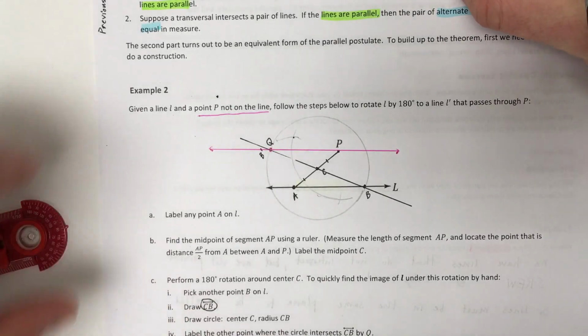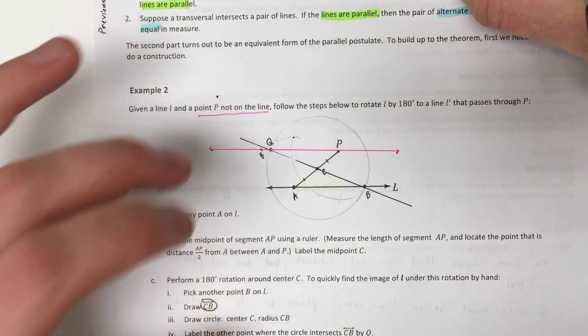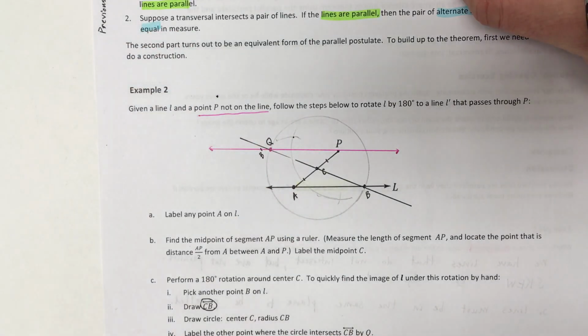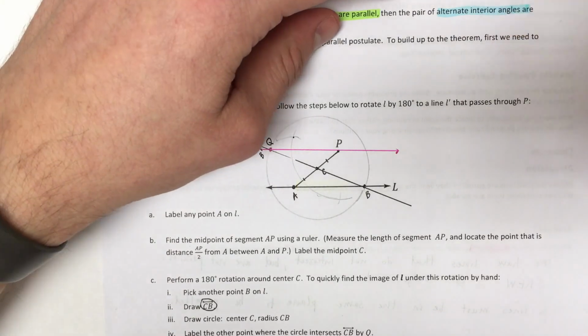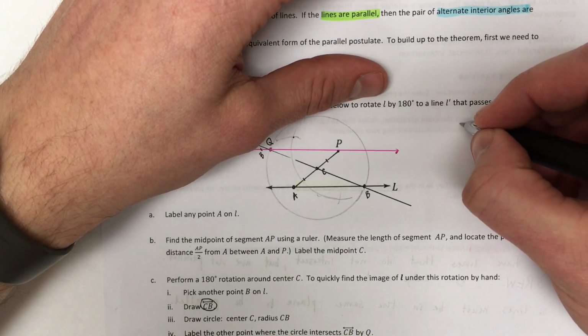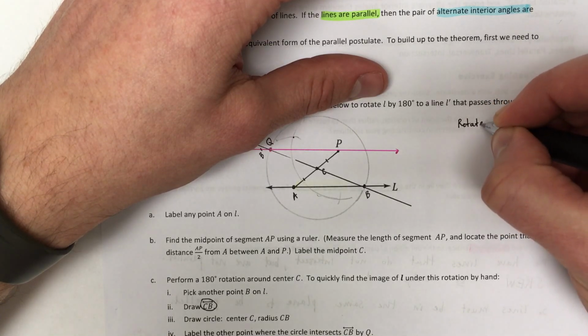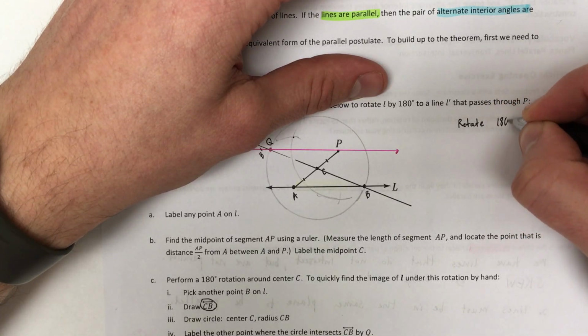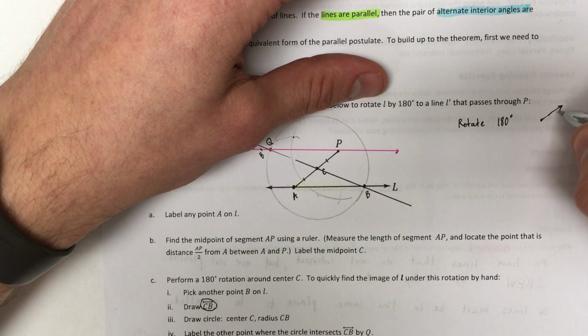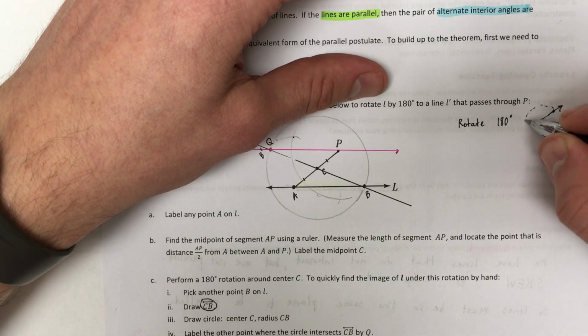Okay, welcome back. What we just got done doing is this construction to make parallel lines. And eventually what we're going to do is prove it. But I'd like to just jot down a few things. One, when I rotate 180 degrees, and I start with a point and the line itself, and I rotate this as my center, and I go 180 degrees.